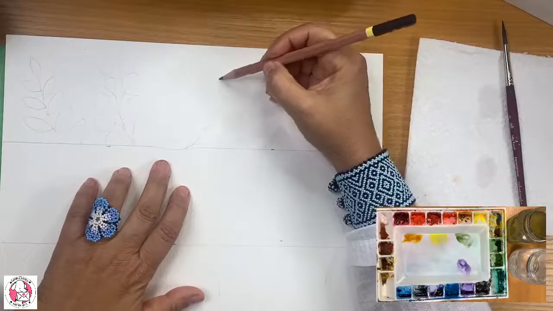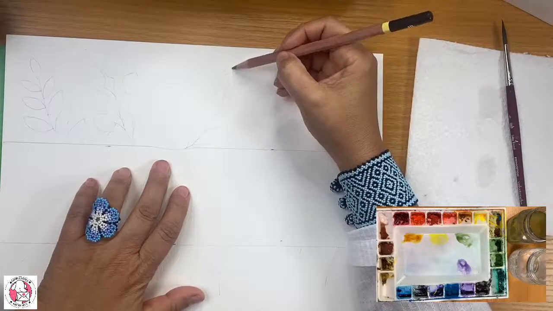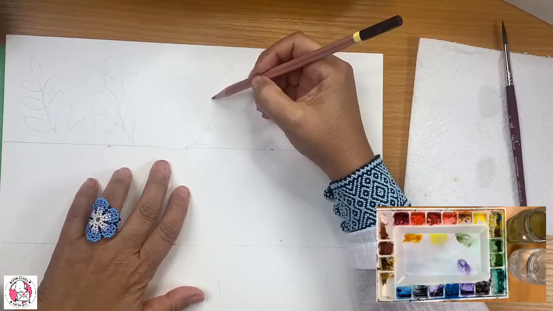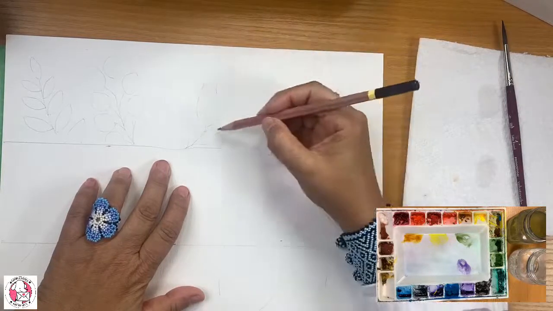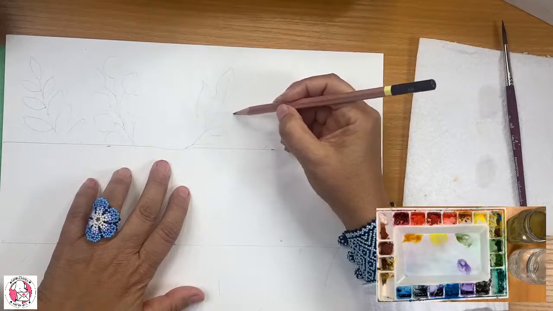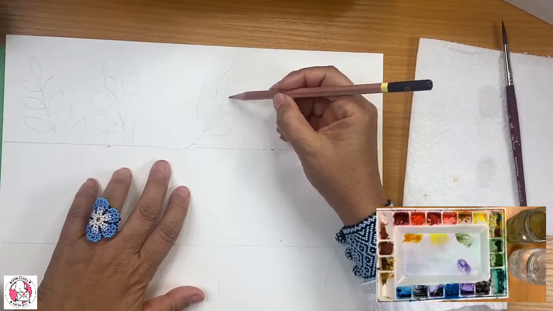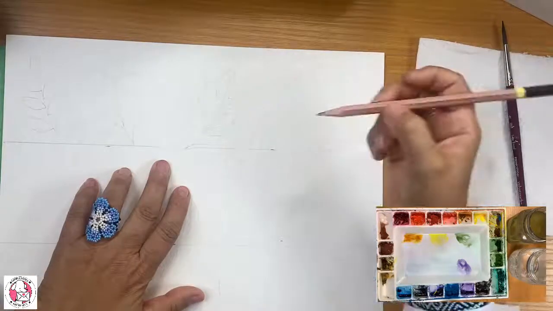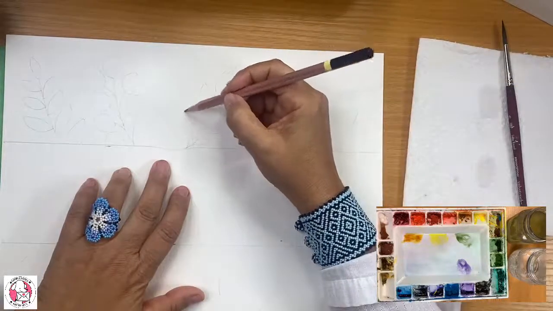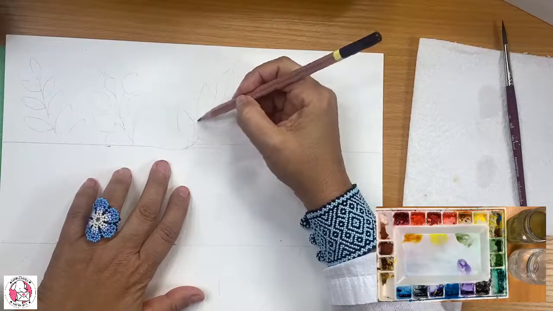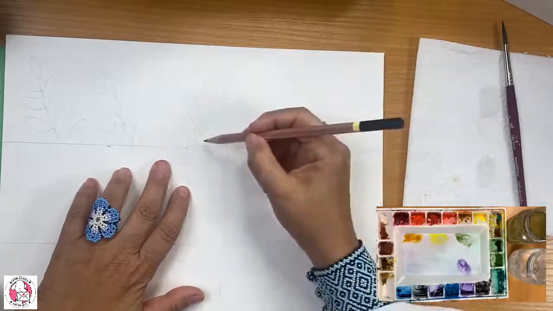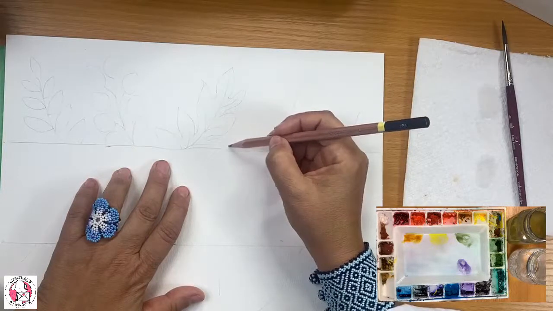So the first part is going to be like this. All this is freehand, but if you're my patron, you're going to have the outline, so don't worry about that. But if you want to give your drawing a chance, I totally recommend you to try to do it freehand.